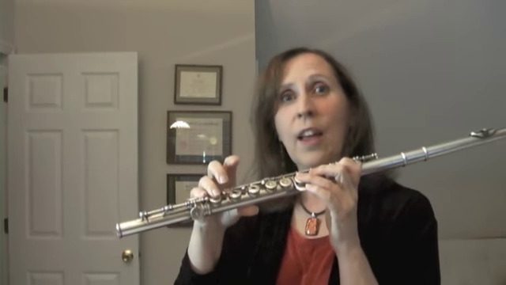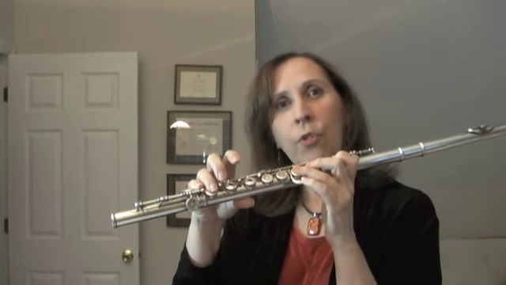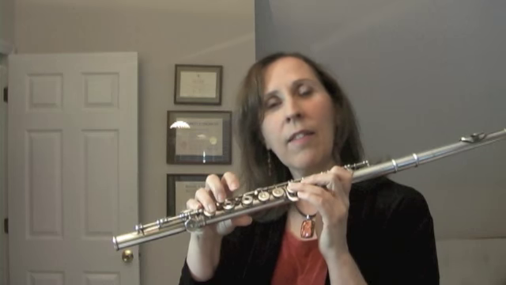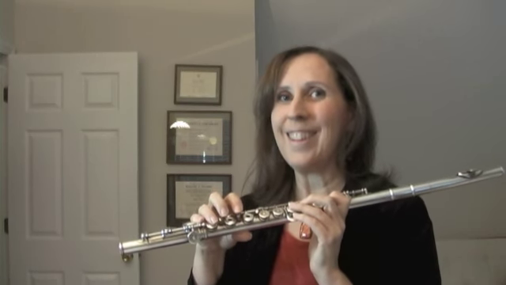You can also leave down the ring finger of your right hand after you play the first G-flat to help stabilize the flute and facilitate the fingerings. You'll need to remove it when you get to the chromatic scale, though.